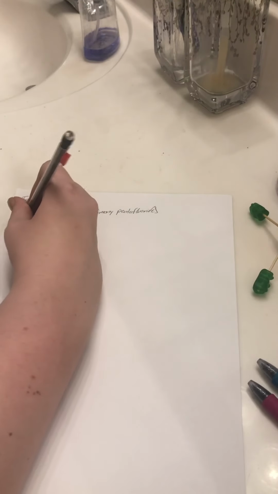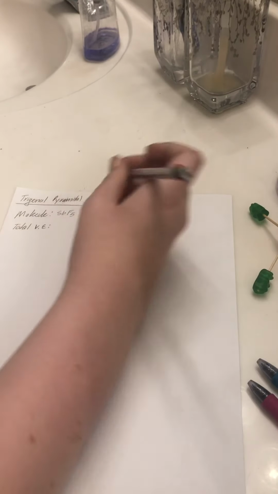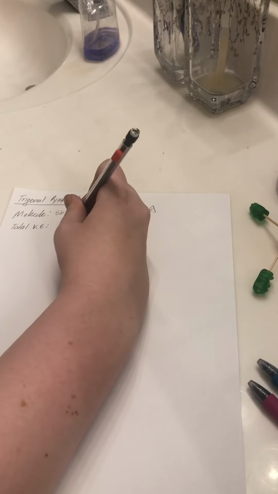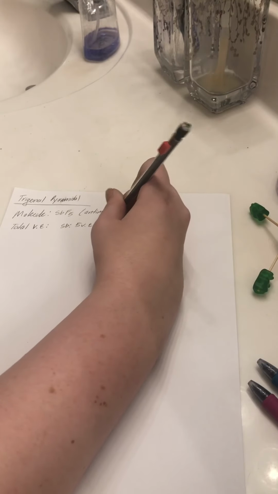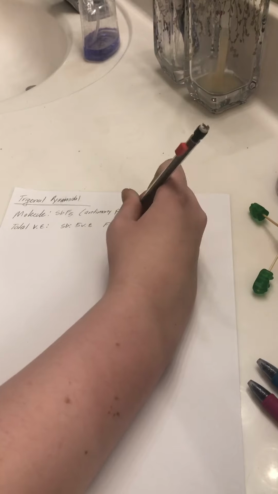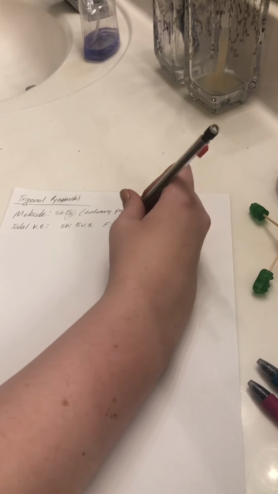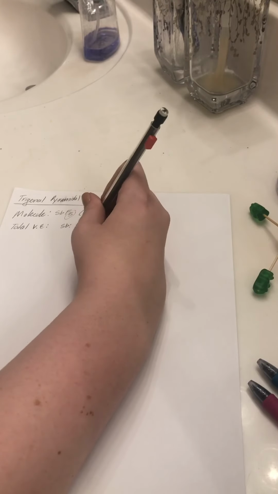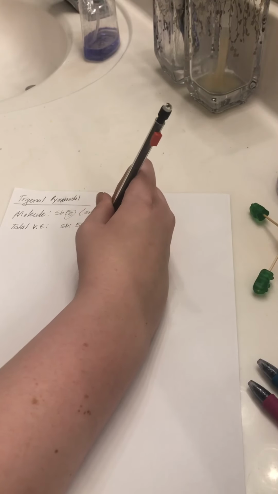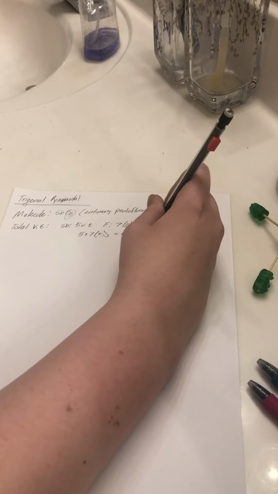So the total amount of valence electrons. So antimony has 5 valence electrons. Fluoride has 7 valence electrons. So we want to look how many there are. So we're going to times it by 5. And then we're going to set up our math equation. So 5 plus 7 times 5 is a grand total of 40 valence electrons for this structure.